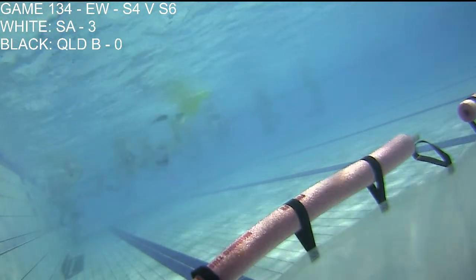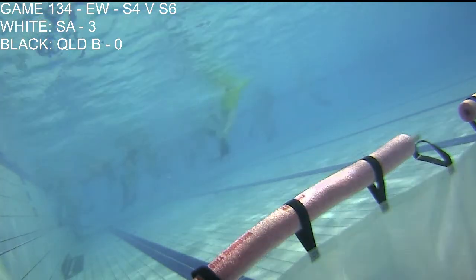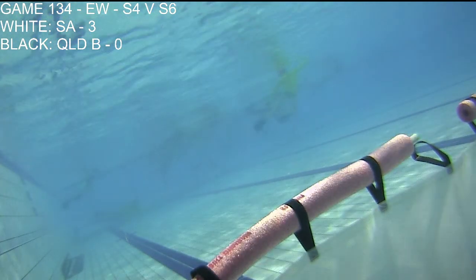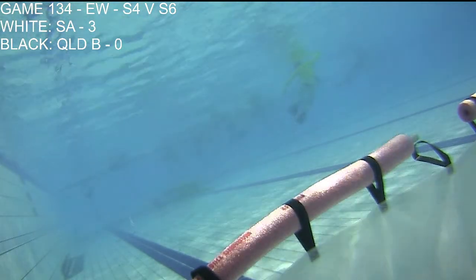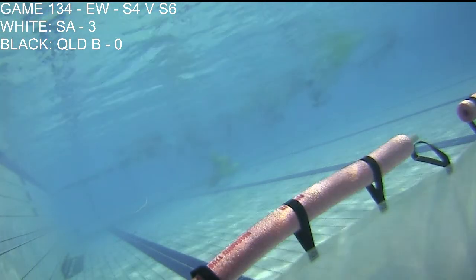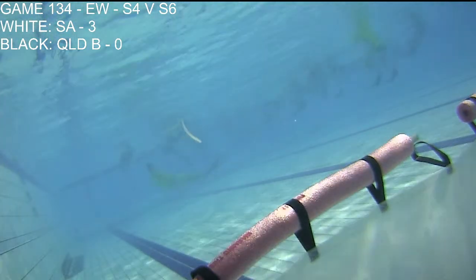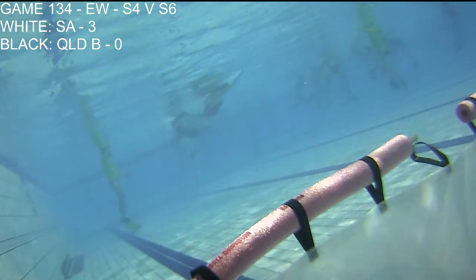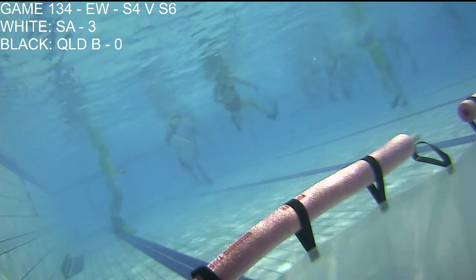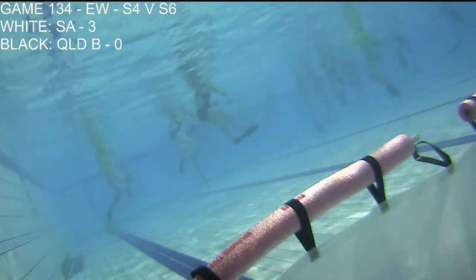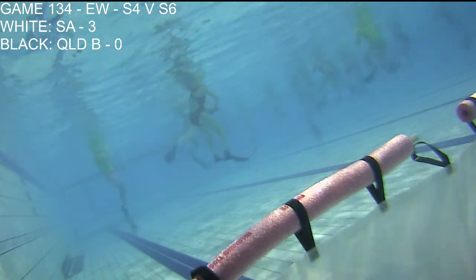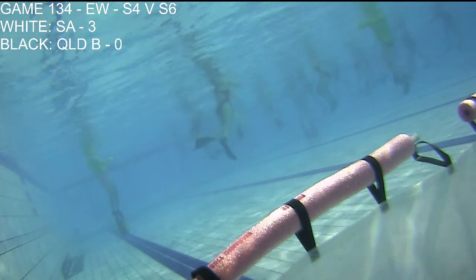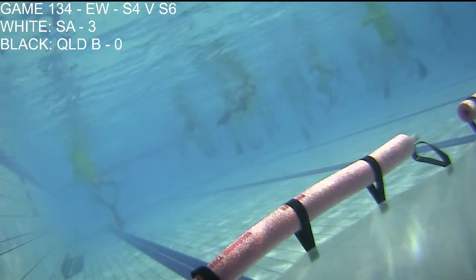We've got a call on the play. That's obstruction by the South Australians. Queensland's free. Okay, the puck in Queensland's possession. We've got a timeout. Queensland's timeout. Play will be back in 50 seconds.